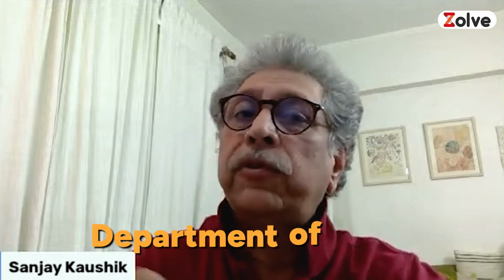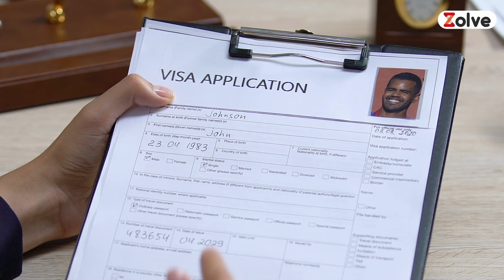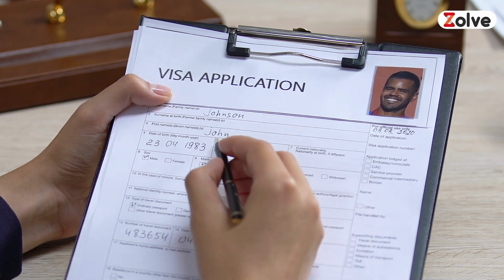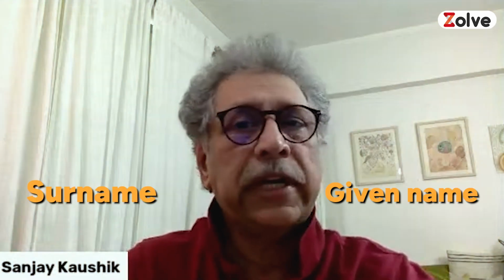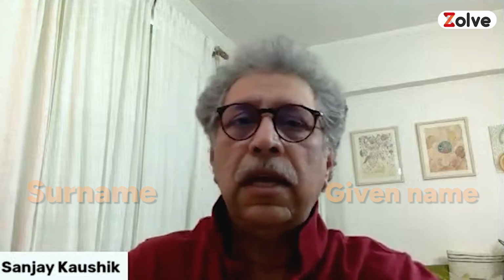So now if I go back to your DS-160, it's called the DS-160. Like I said in the beginning, DS stands for Department of State, right? So when you start filling your visa application form, this is the time when you have to check whether your passport has your surname and your given name bifurcated, or if it's mentioned in, let's say, a given name and your surname is blank.